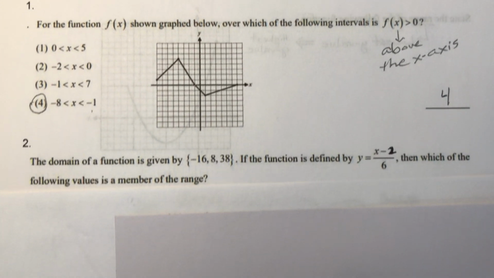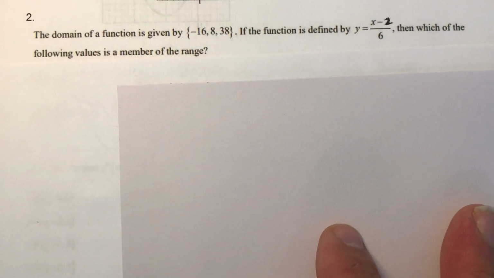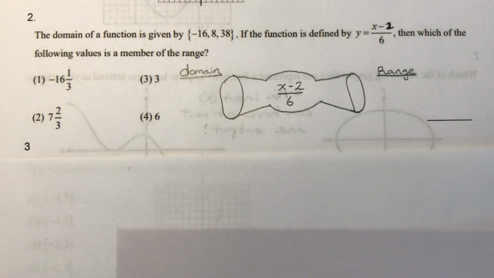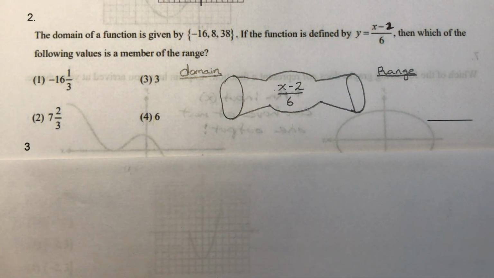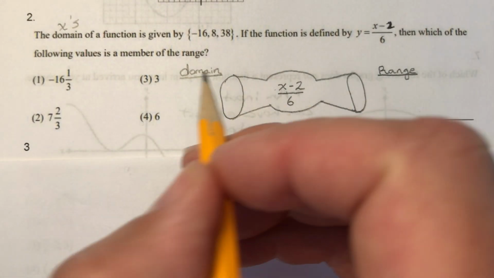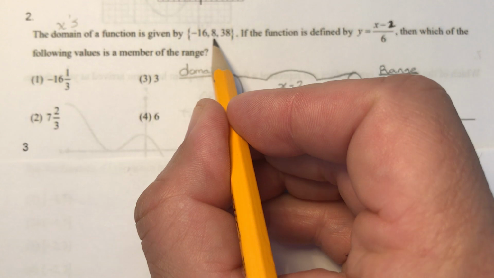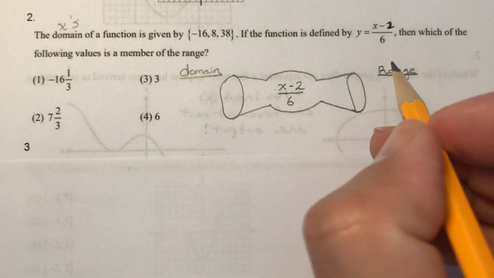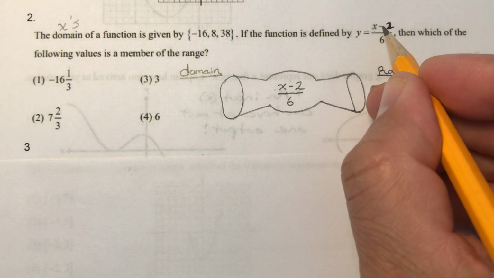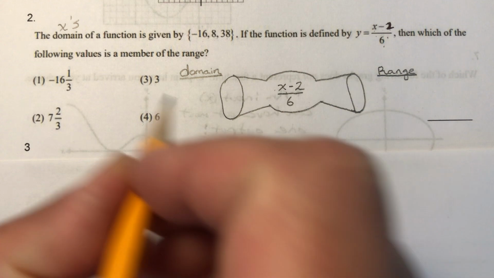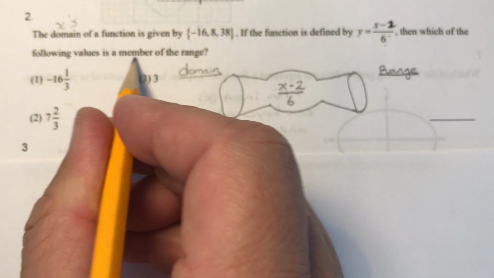All right. Question number 2. And I did a little drawing here. I made a function machine. Domain are the x values of a function, and they give us negative 16, 8, and 38. So those are the x values of a function that would go in, and they tell us the function is x subtract 2, then divide by 6. Which of the following values is a member of the range?